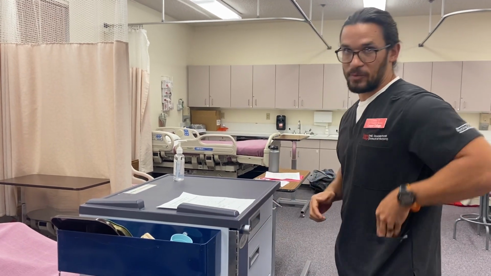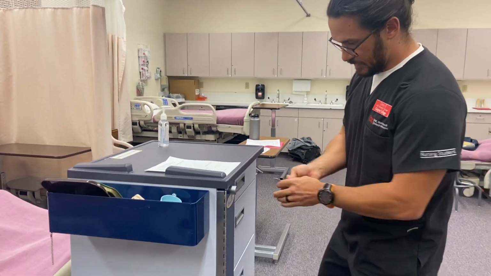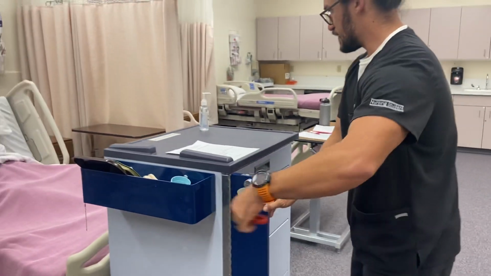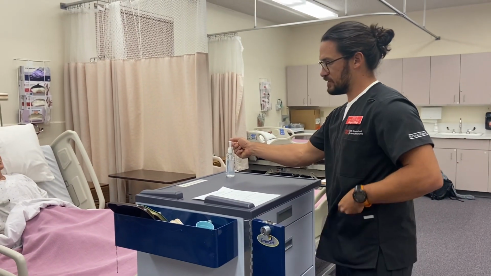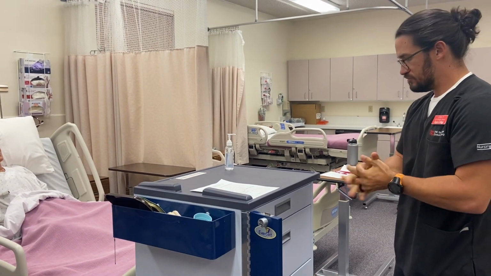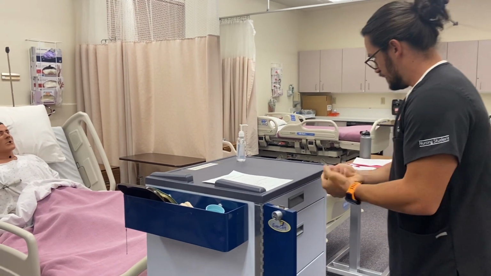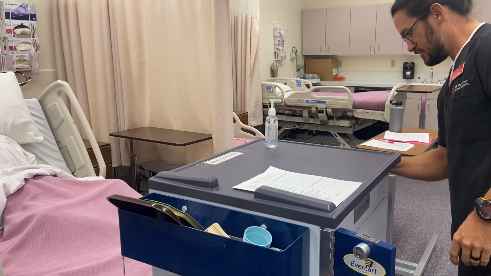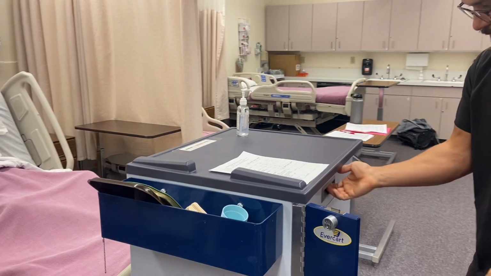So I'm going to be getting the meds ready from the cart here. Actually, before I do this, I'm going to wash my hands. Okay.